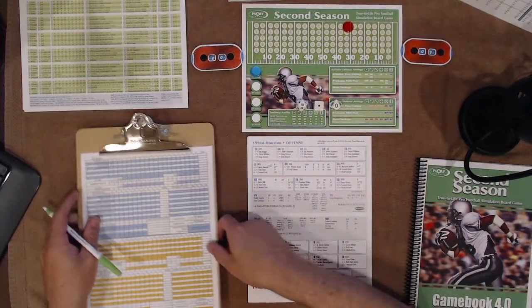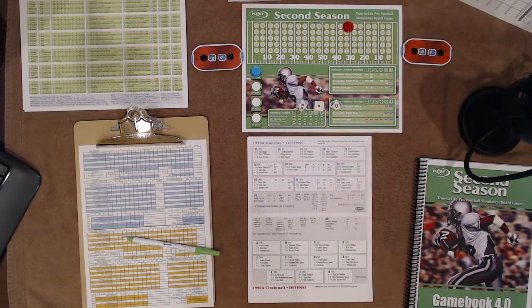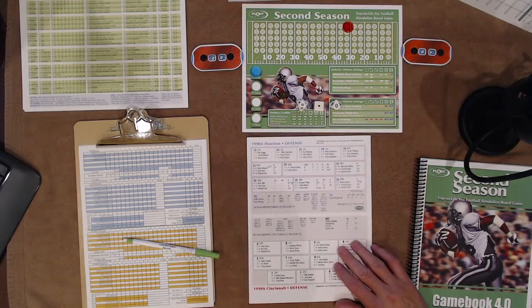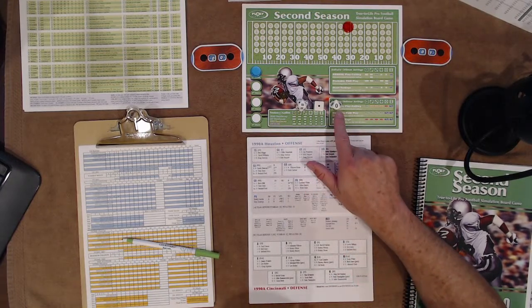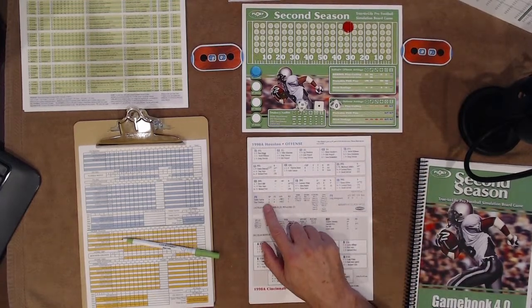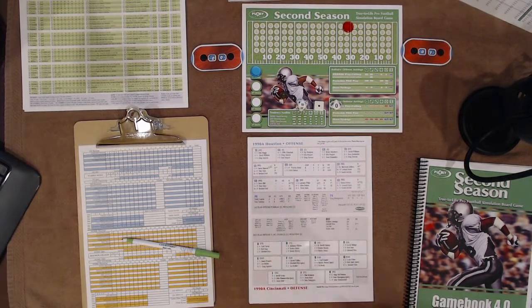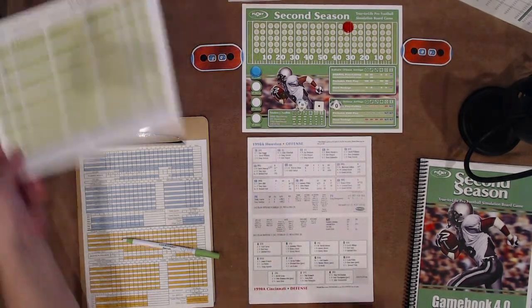So we will hopefully be keeping some stats here. We are getting ready to go, and it's going to be the kickoff at 10:10 of the first quarter. The kickoff is by Teddy Garcia. He is a kicker of C, so we're going to use our kickoff charts.